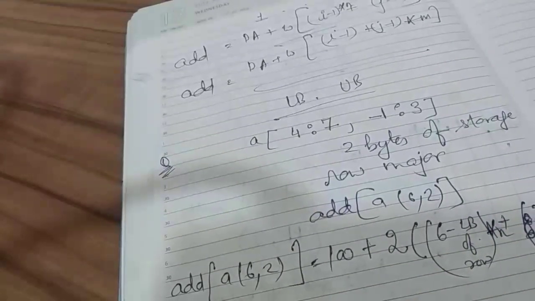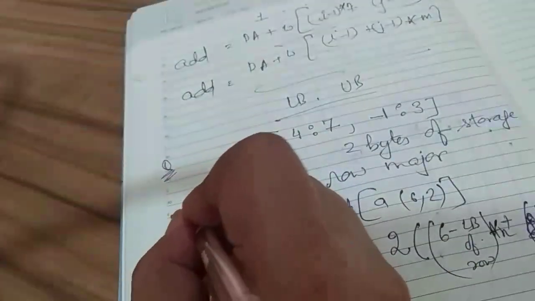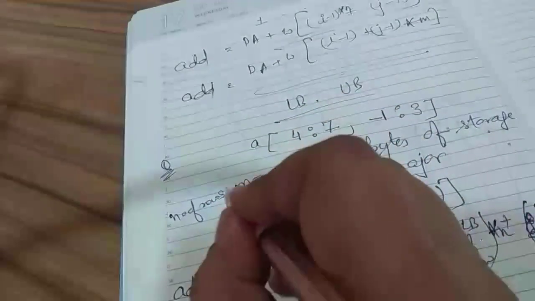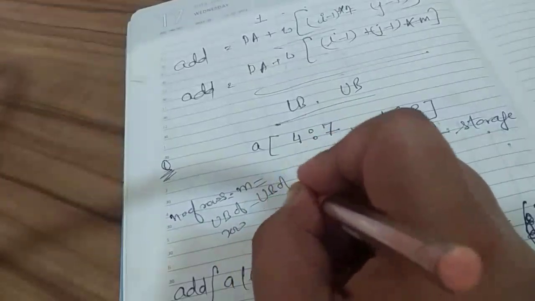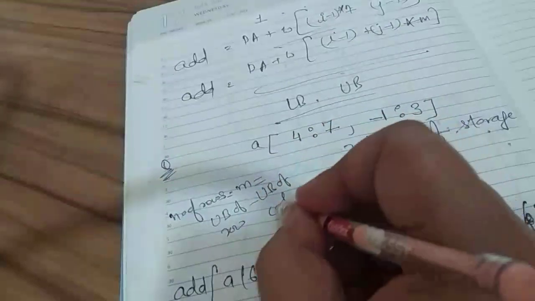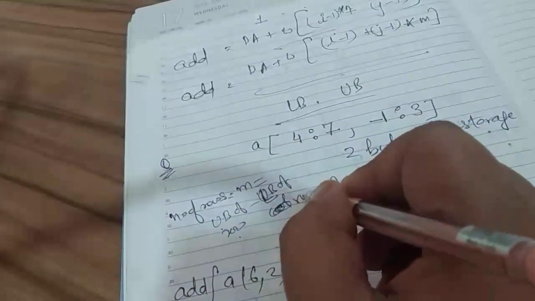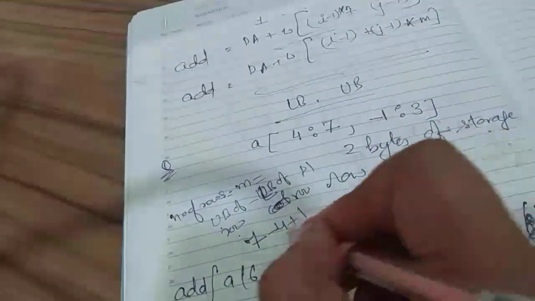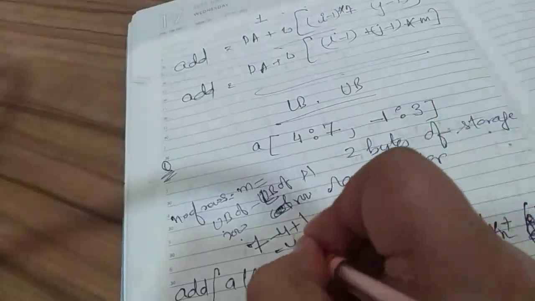So what is the number of columns? First, the number of rows is equal to M, which is upper bound of row minus lower bound of row plus 1. Upper bound of row is 7 minus 4 plus 1, that is equivalent to 4.